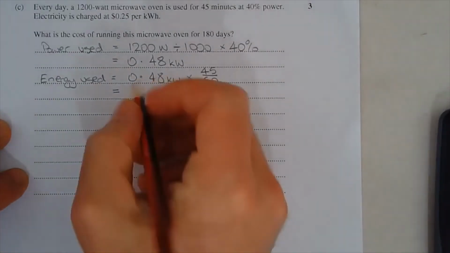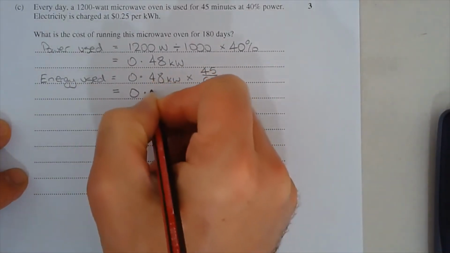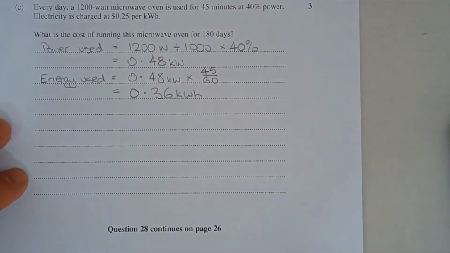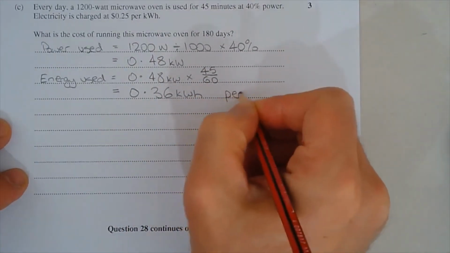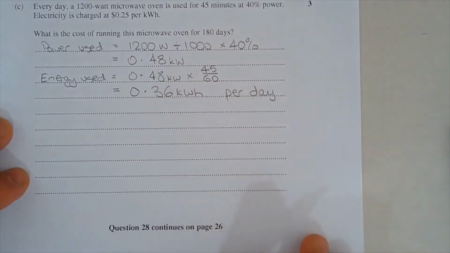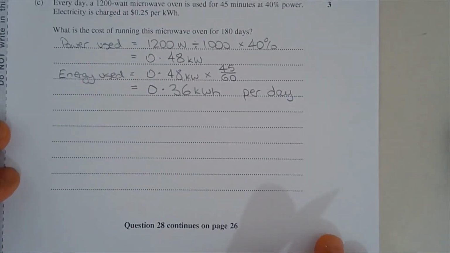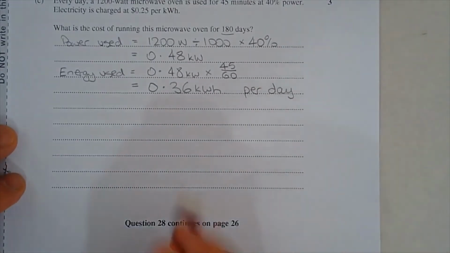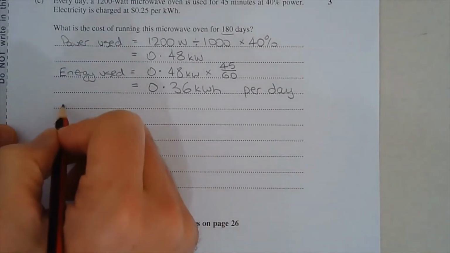So energy is in kilowatt hours, 0.36 kilowatt hours, and that's per day. So let's just clarify this to make sure that we remember to multiply this by 180 days in the end. Okay, so let's work out the cost per day.